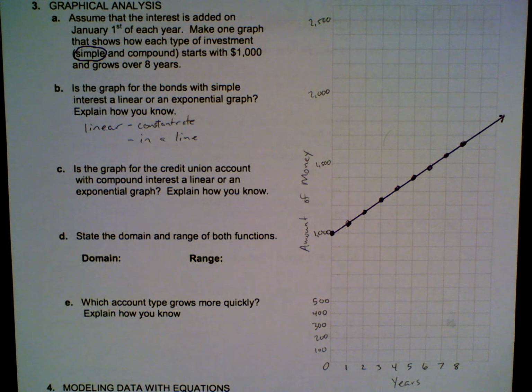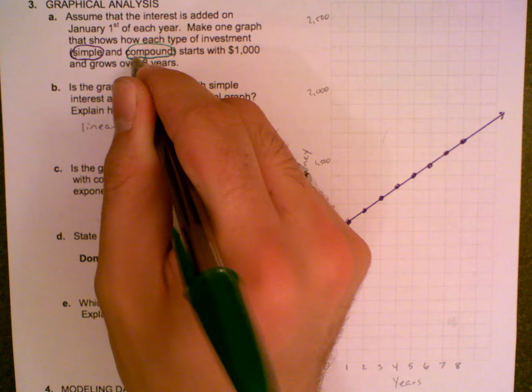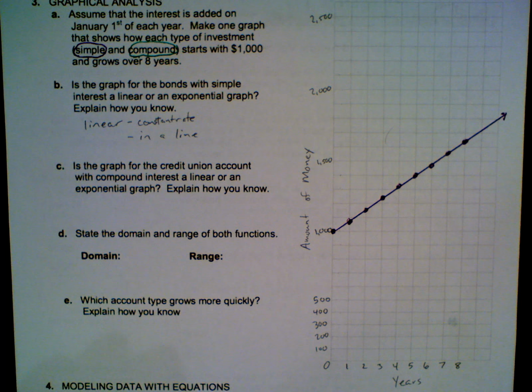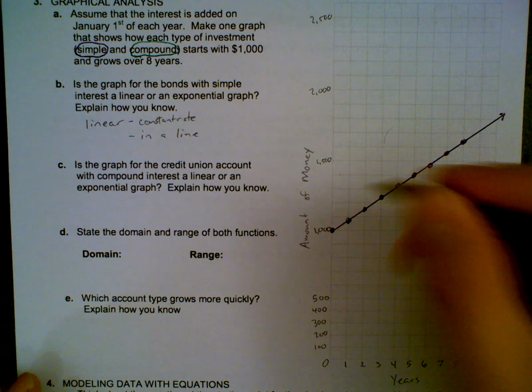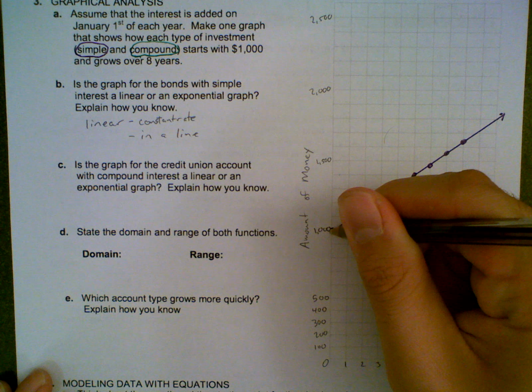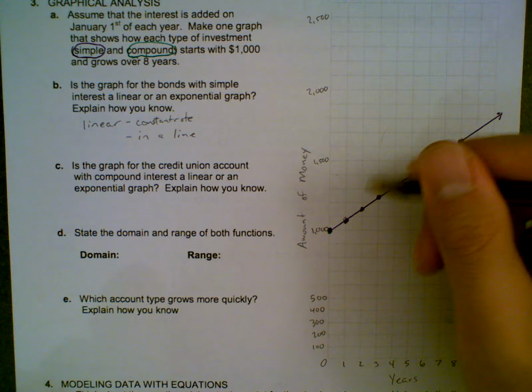All right, next thing I've got to do is my compound. I'm going to do the compound in green. So my first dot at year 0 is going to once again be at 1,000, so that's going to be the same spot. My next one is going to be 1,166 and some change.